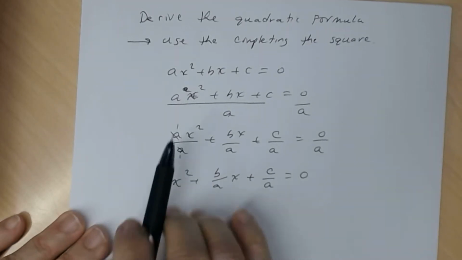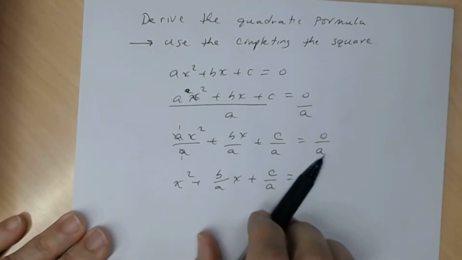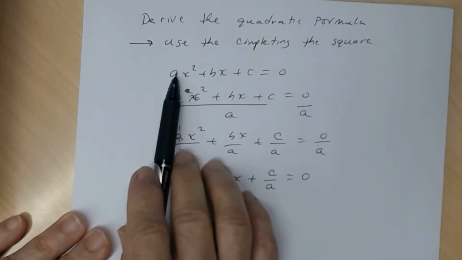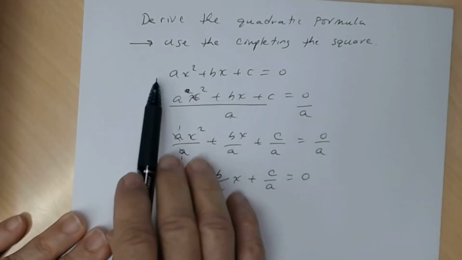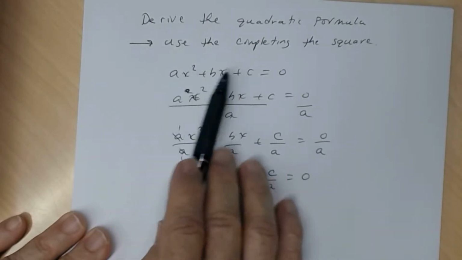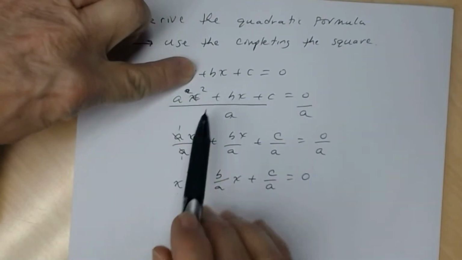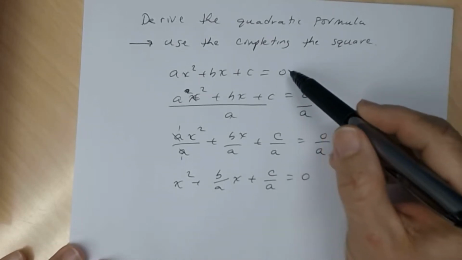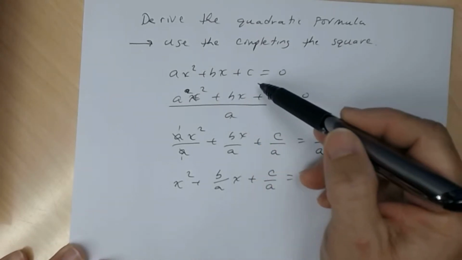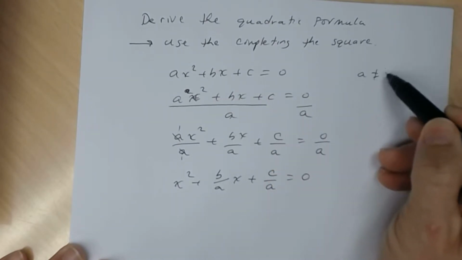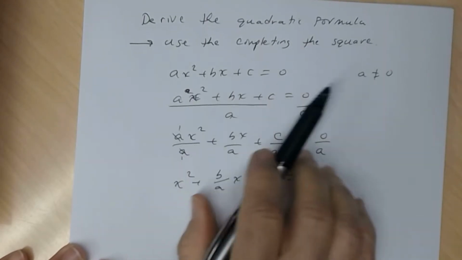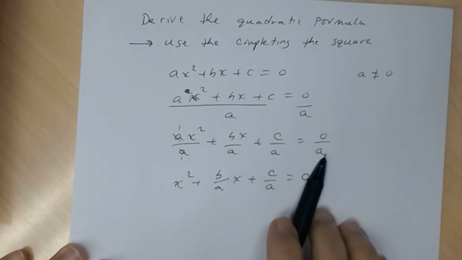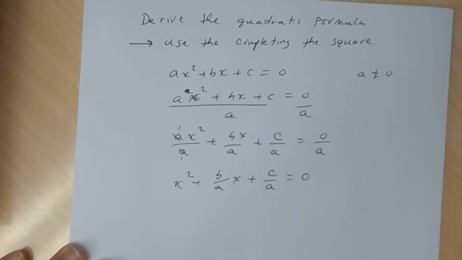All right, now remember, even though we don't know what this variable represents, a could never be 0 anyway, because if a was 0, it would not be quadratic, it would be linear. So one of the stipulations for a quadratic equation is that a, b, and c could be any real number, but a could never be 0. Because if a was 0, this would be 0, and you would have a linear equation. So it's okay to divide by a, because a can never be 0.